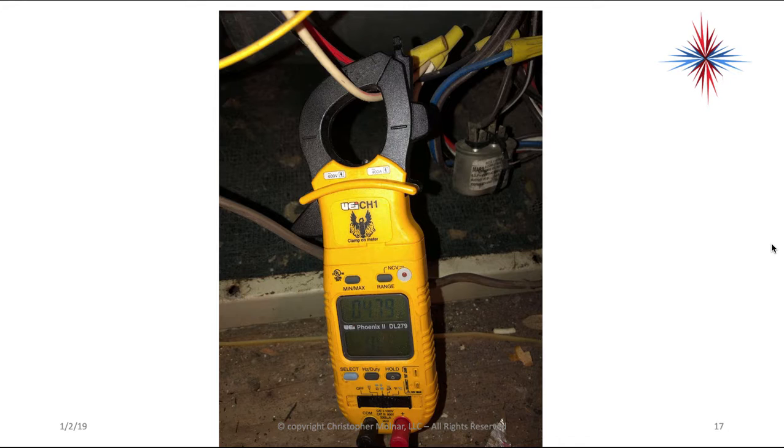In this case, you'll see that I've clamped onto the common wire of a motor, and I'm getting 4.79 amps. When we looked at the data plate earlier, the data plate of the unit a few slides back, we were seeing a data plate full load amp of 6 amps. So we're fine on this motor, because once I put the door on, the amperage is going to drop a little bit. Now, don't think this picture is normal, because there are some issues here. That capacitor is just hanging on the wires. So there are a few issues here.